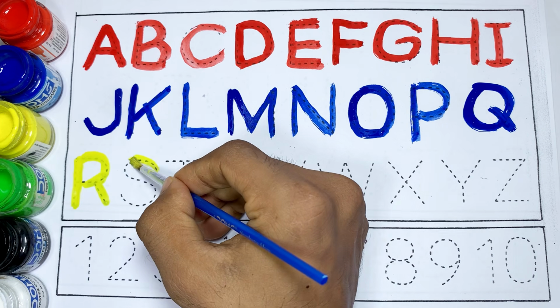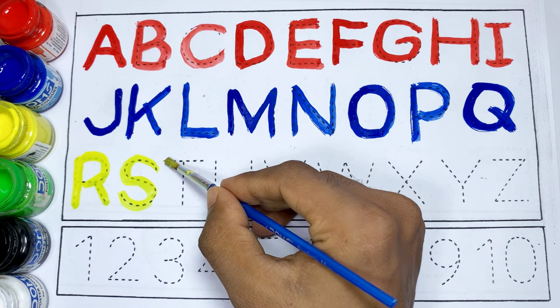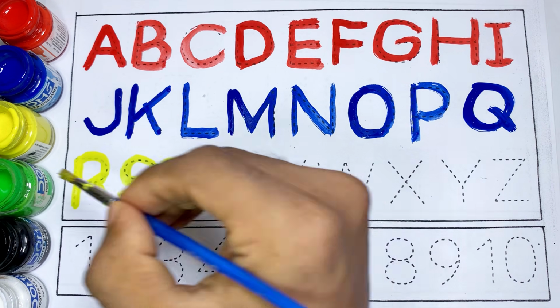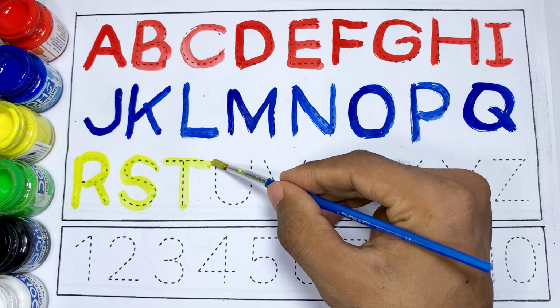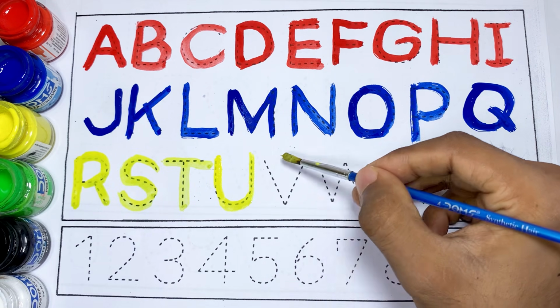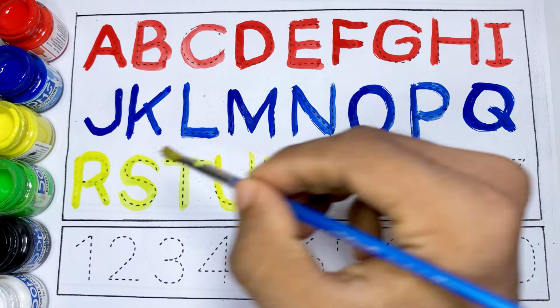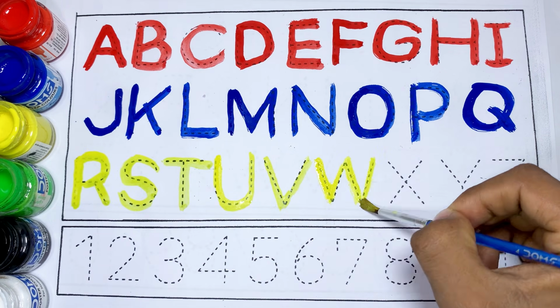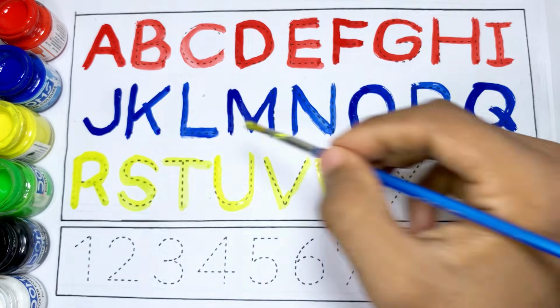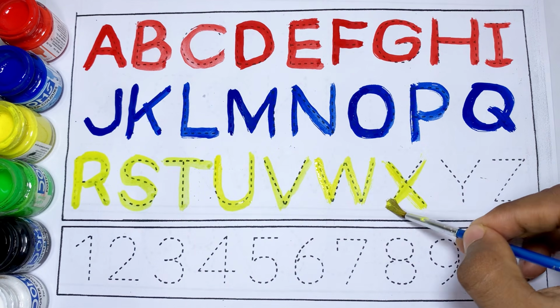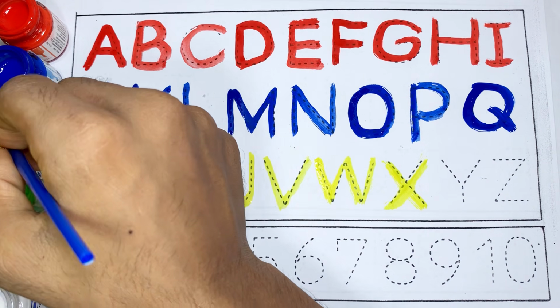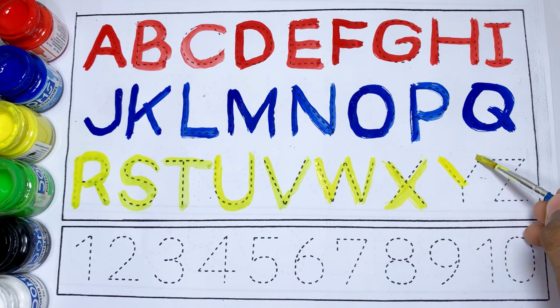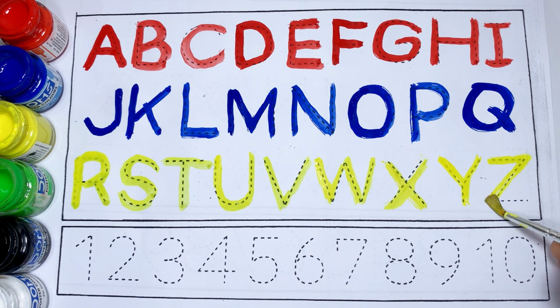So now you draw R, the alphabet R, and use yellow color. R for rose. S for sun. T for teacher. U for umbrella. V for van. W for whale. X for telephone. Y for yo-yo. Z for zebra.